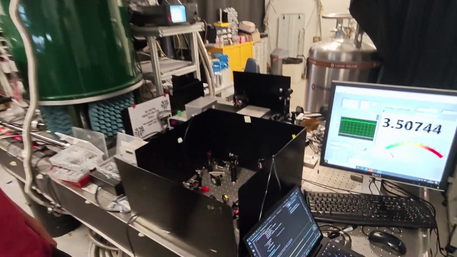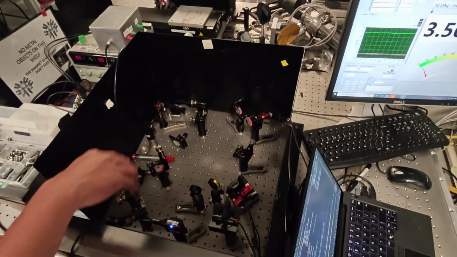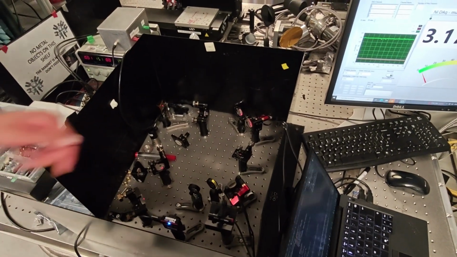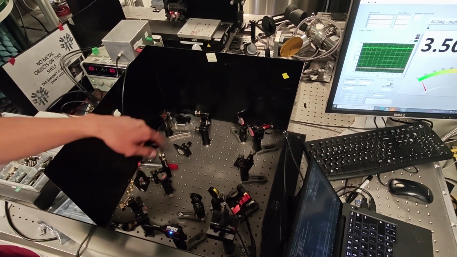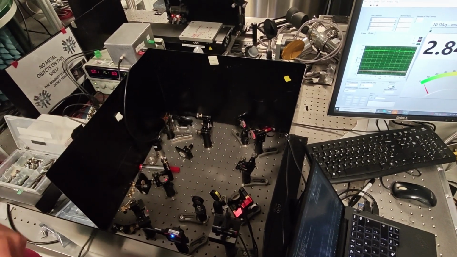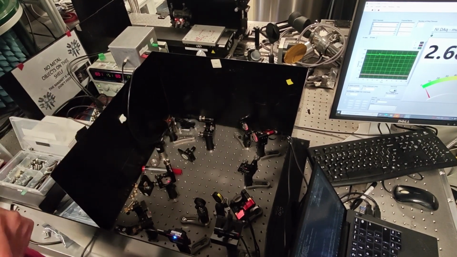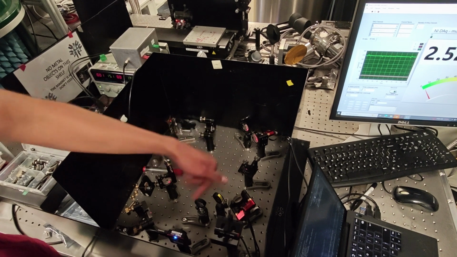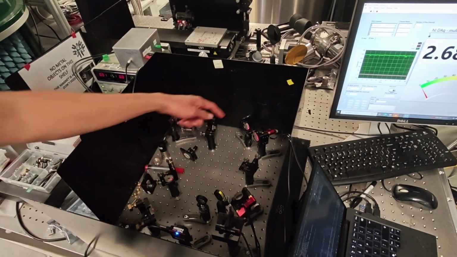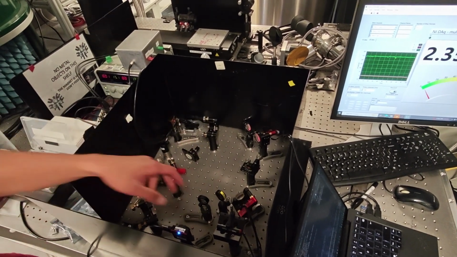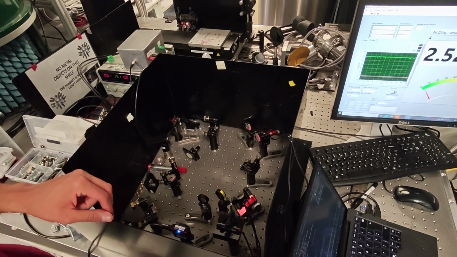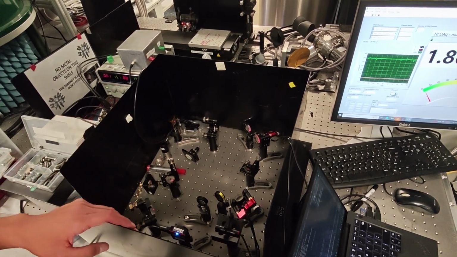It takes in the laser from here, sends it through 4 different mirrors: 2 manual mirrors, then 2 motorized mirrors. It goes through a beam sampler here, and another beam sampler there, and then you get 2 spots on the camera, and these 2 represent both position and angle.